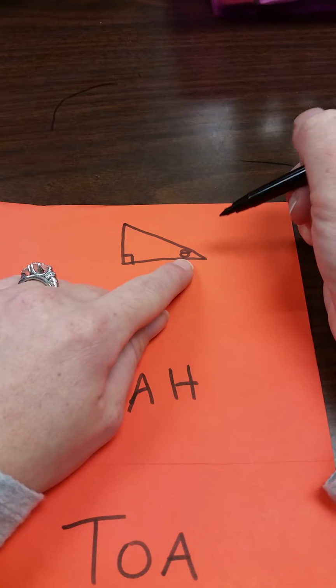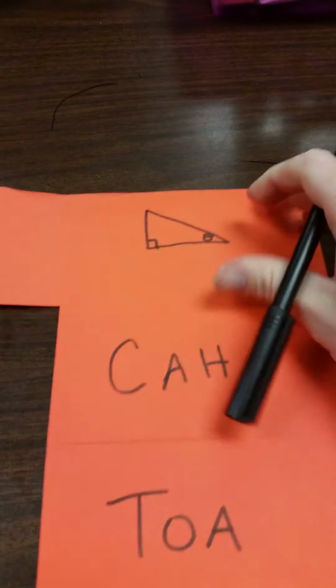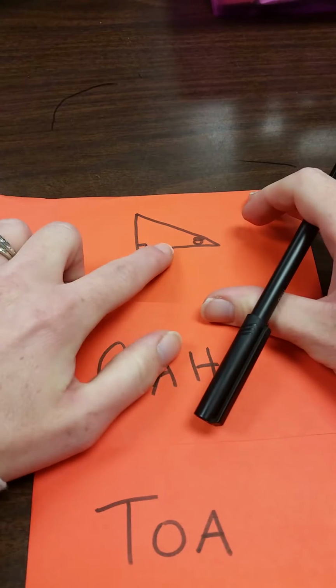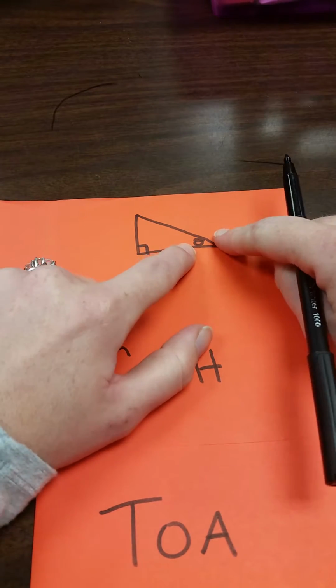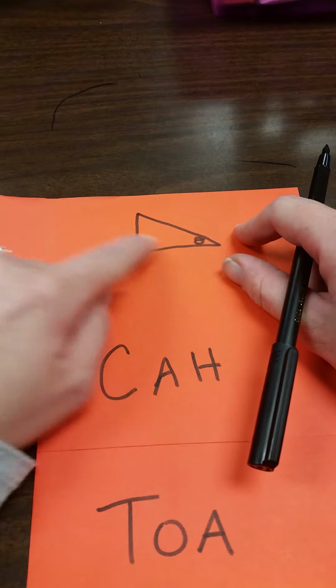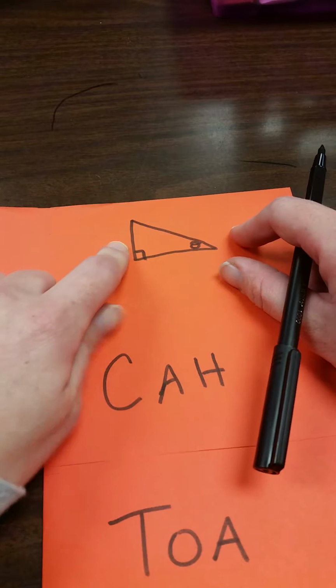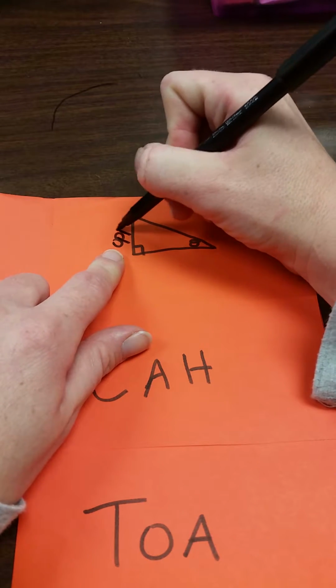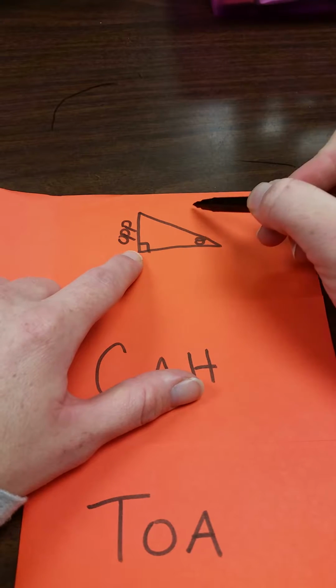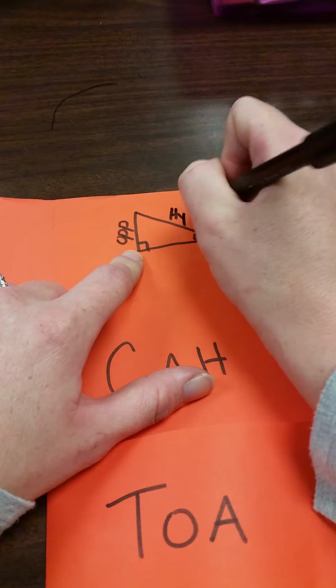All right. Looking at where theta is, remember how we just said that sine is opposite over hypotenuse? You base opposite on where theta is. So if this is theta, the side that is opposite theta is this side over here. So we're going to write opposite on that side. The hypotenuse, of course, is the side that's across from the right angle. So this is your hypotenuse.